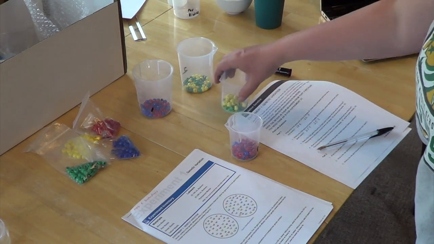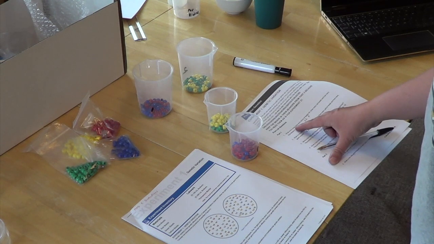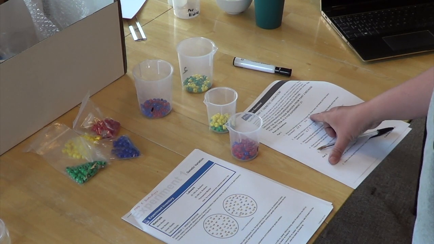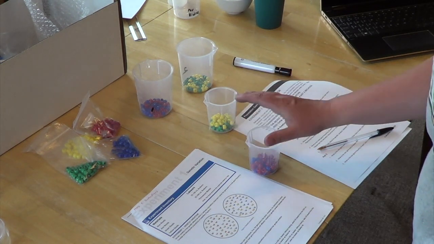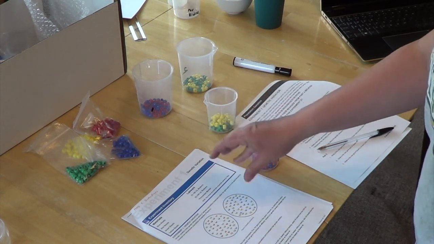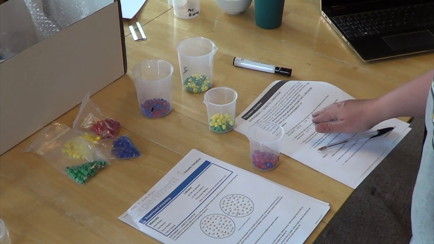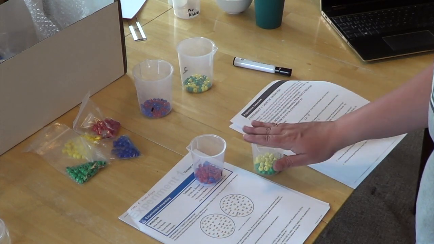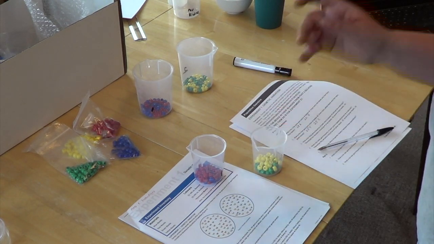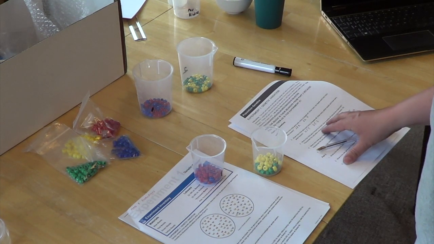So now you're on your part 1 post-lab questions, and it asks you, what is the initial gene pool of beaker 1? So how many red beads and how many blue? You pour them out, count how many reds and how many blues, and write them down. Same thing with this one: count how many yellows and how many greens. And then you're going to do a calculation to figure out the gene frequency.